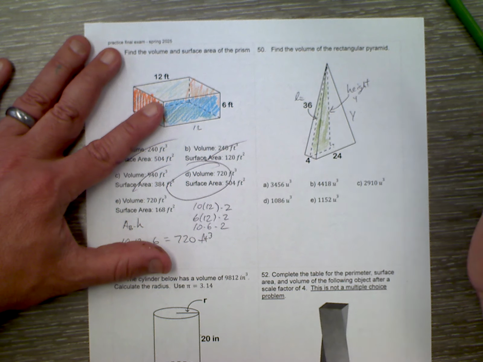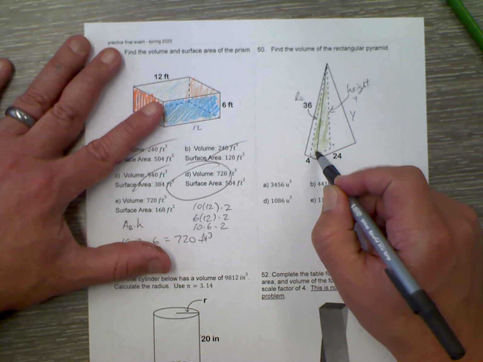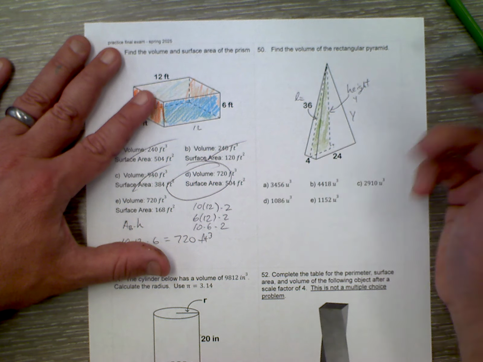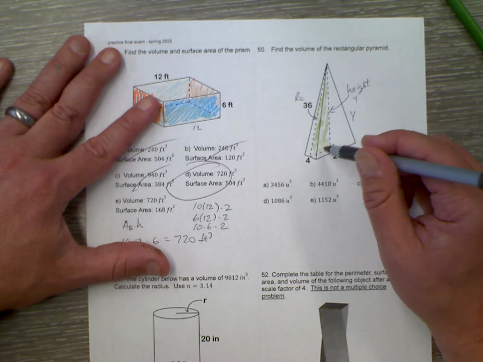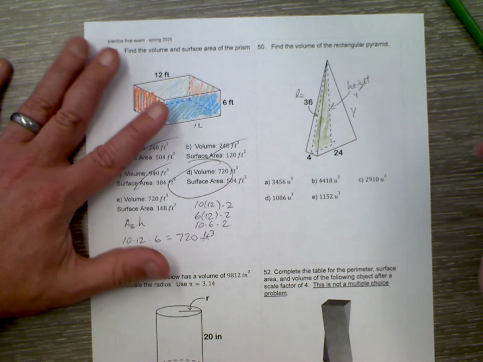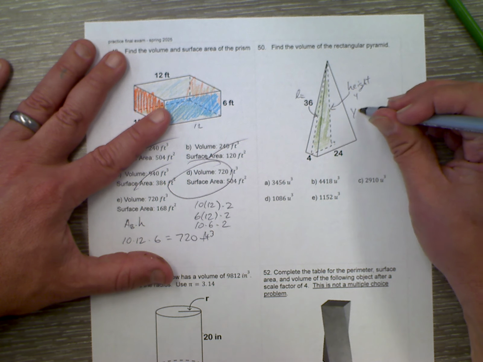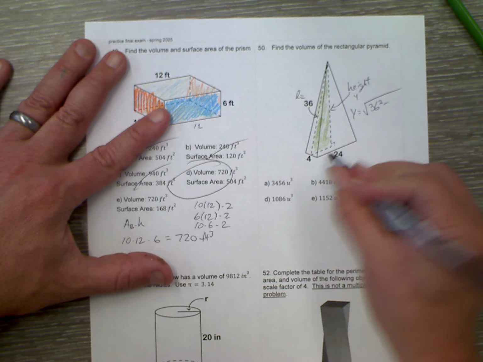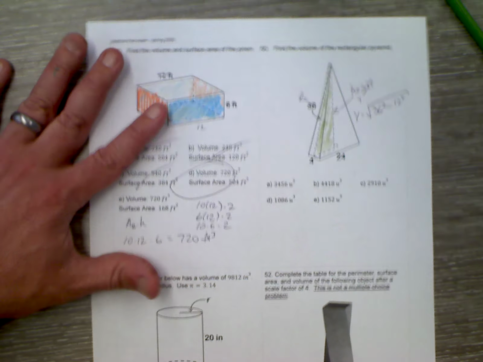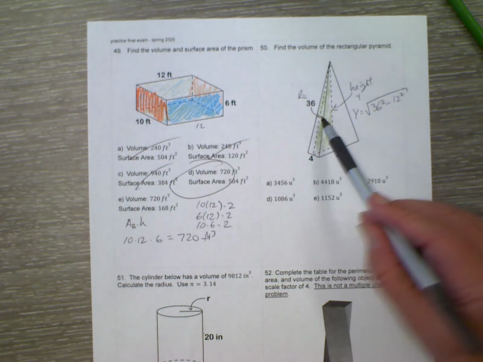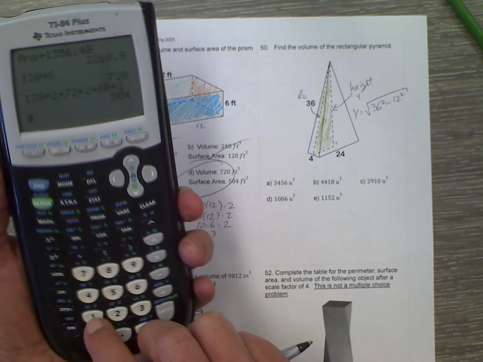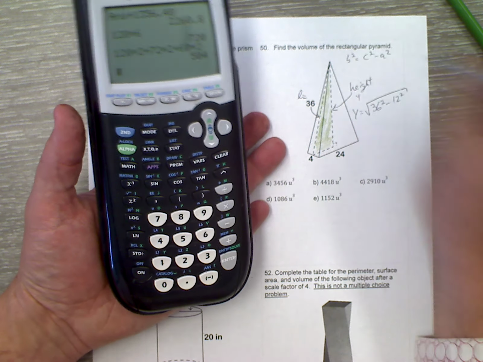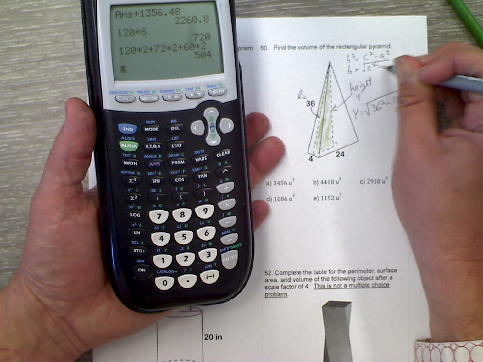I'm going to use the Pythagorean theorem. Again, you could find this angle using inverse trig functions, and then use either sine or tangent to get there. But I'm going to use the Pythagorean theorem. So I'm going to go y is equal to 36 squared minus half of 24 is 12 squared. Because we get 36 is the hypotenuse there, so we're going to minus, because b squared is c squared minus a squared. So b is the square root of c squared minus a squared.